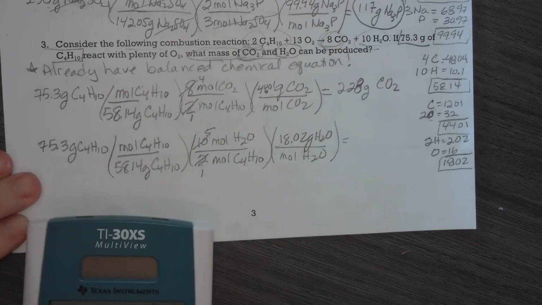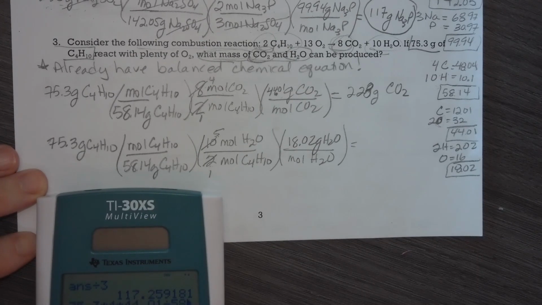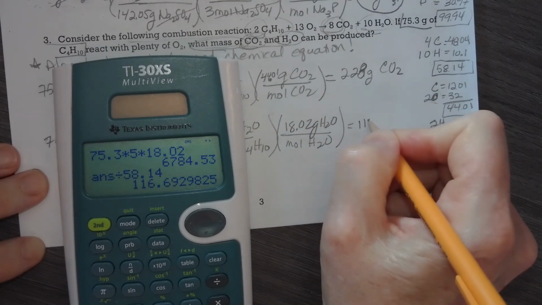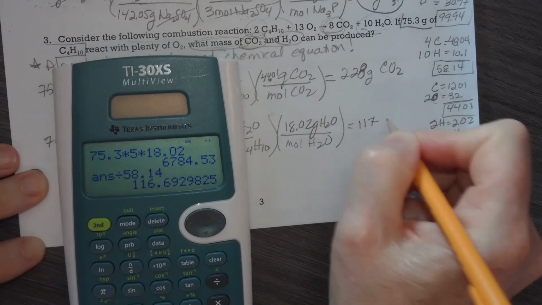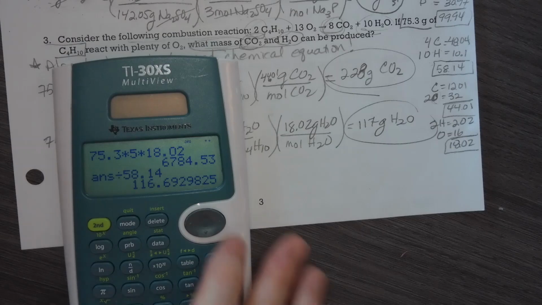Okay, here, how much water do we get? So we'll take 75.3 times 5 times 18.02 divided by 58.14 equals 116.69, sorry. We'll round that to 3 significant figures, and we'll say 117 grams of water. All right, so there we have page 3.